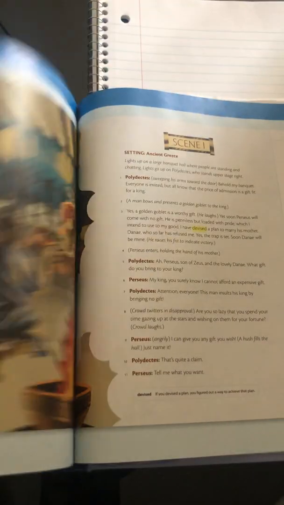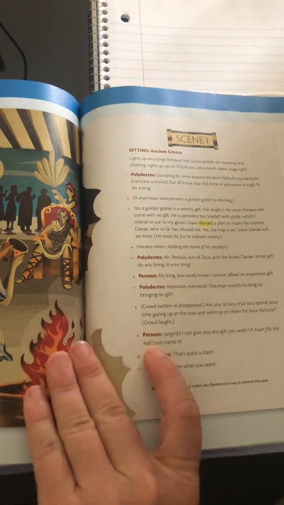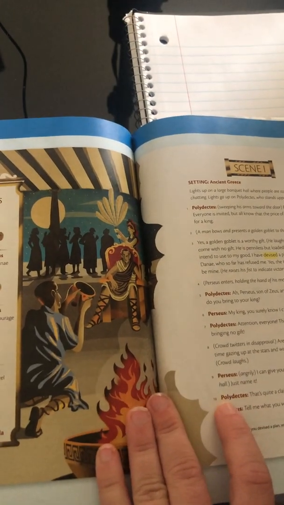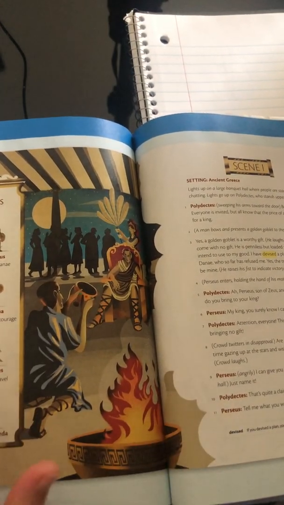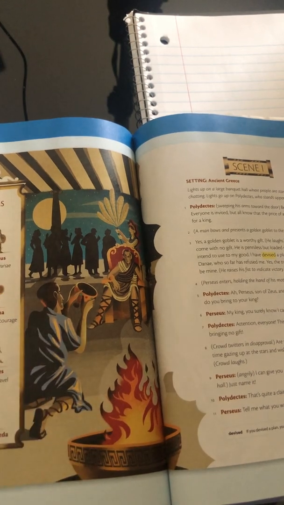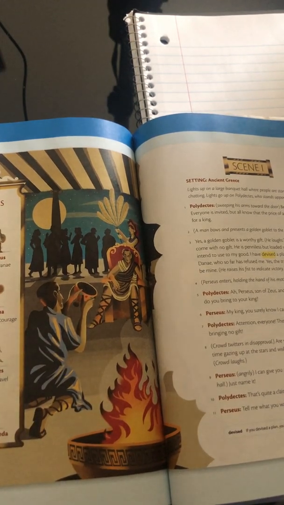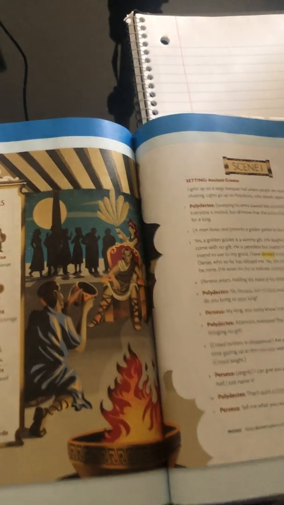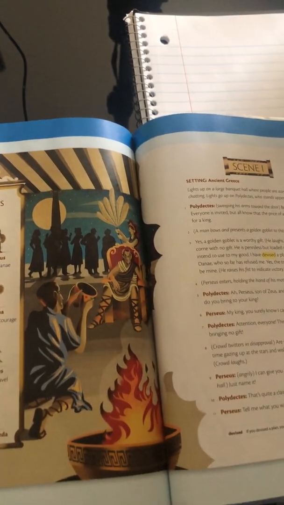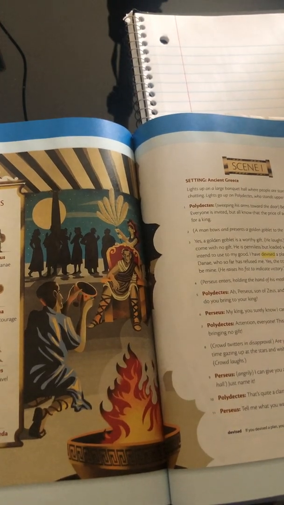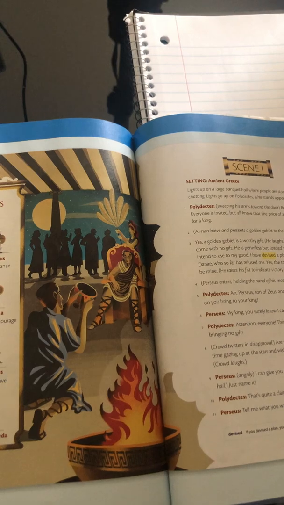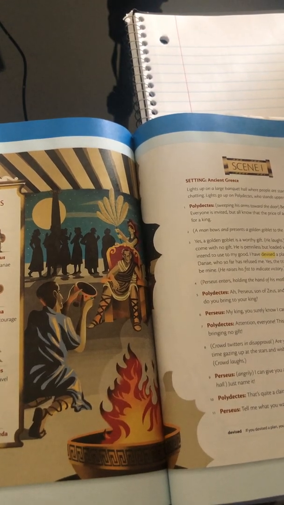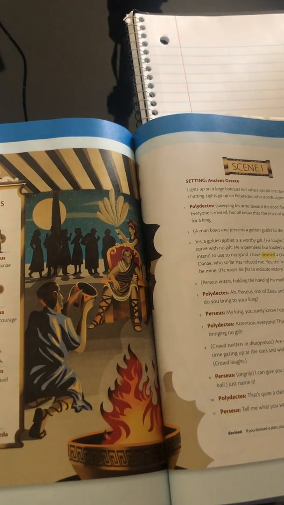All right. So like we said, this is a play. There are 8 characters. All right, so we have a king who is Polydectes. These are Greek names.